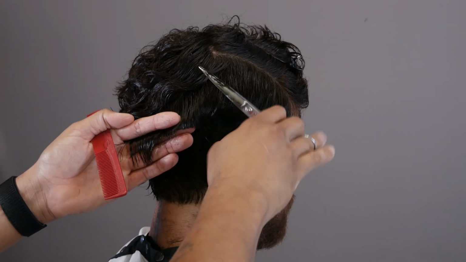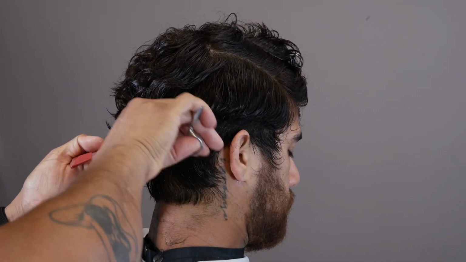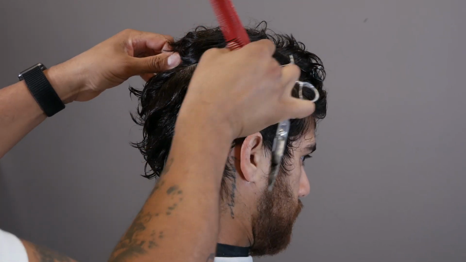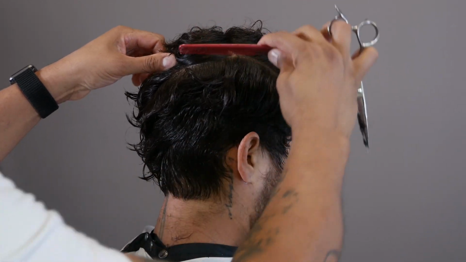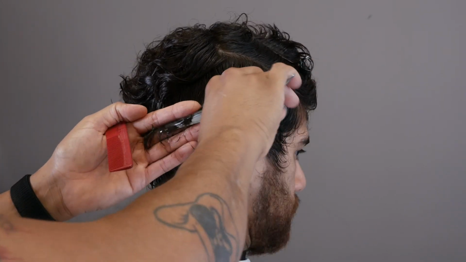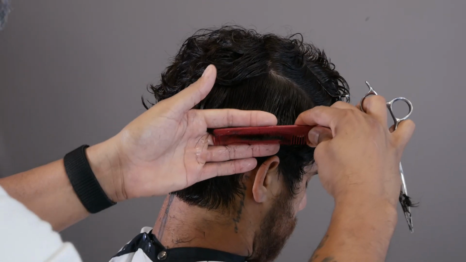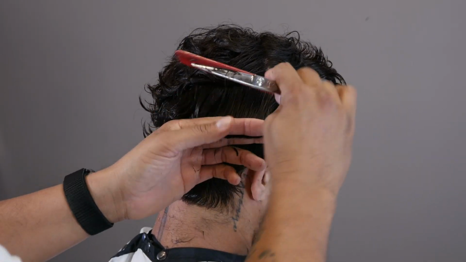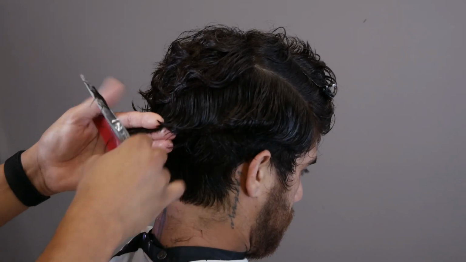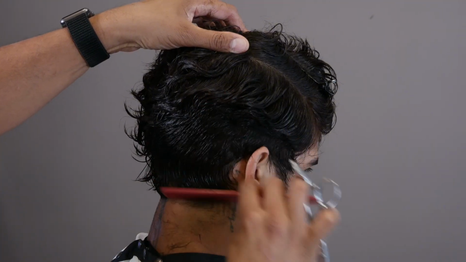You basically need to count sections so you don't get lost. I'm bringing all this hair down to here, creating length and my shape. I'm just picking the hair from above, bringing down to a section up here, but always elevated so you create that little bit of softer transition.